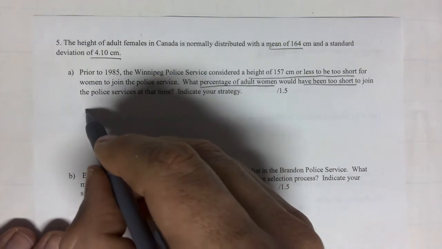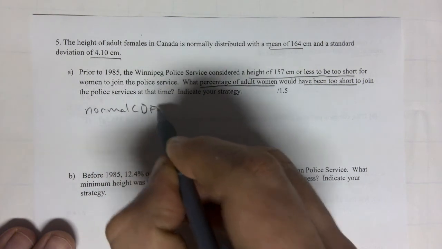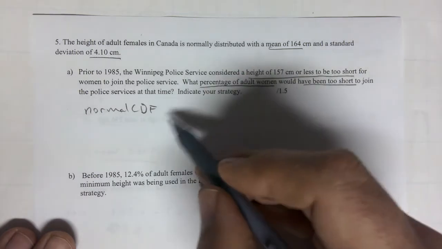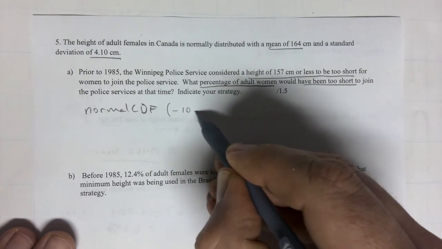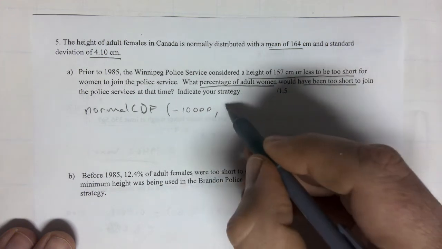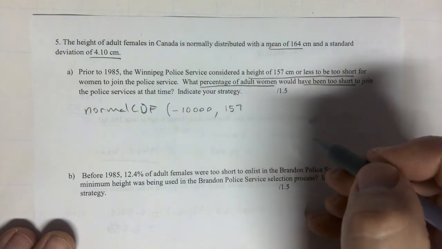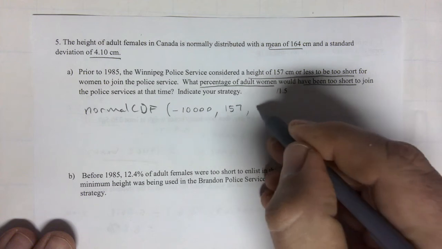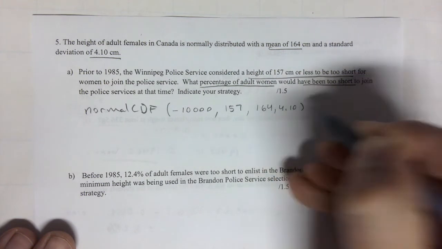Indicate your strategy. So here you want to use normal CDF because they're asking you for the percentage, right? And we are going to say, hey, I want to find out the percentage of women that are less than 157, right? So there's a lower limit of negative 10,000 and the average is 164 with a standard deviation of 4.10.